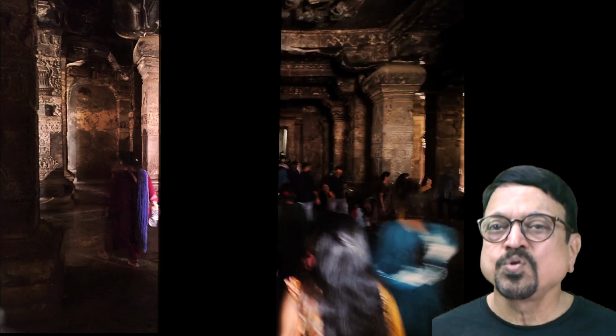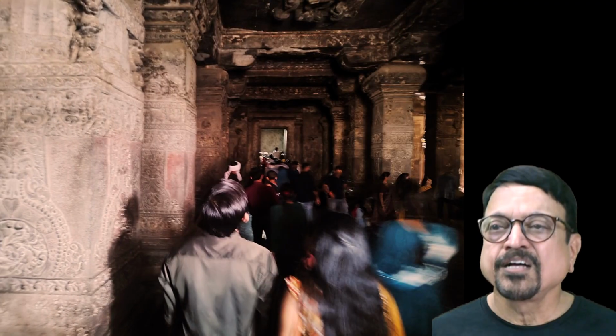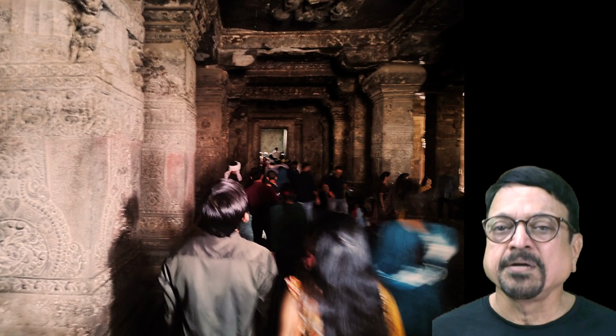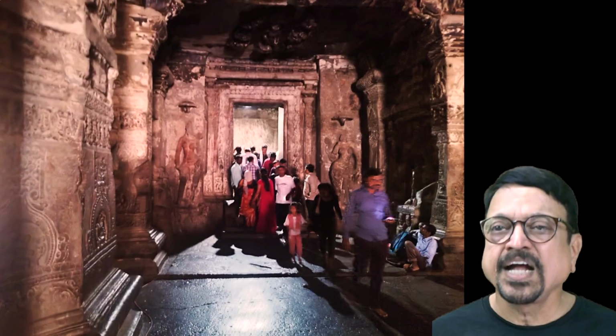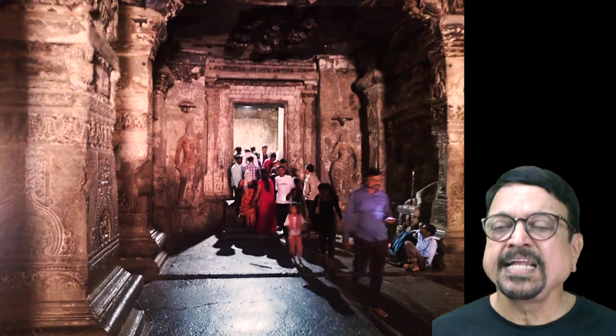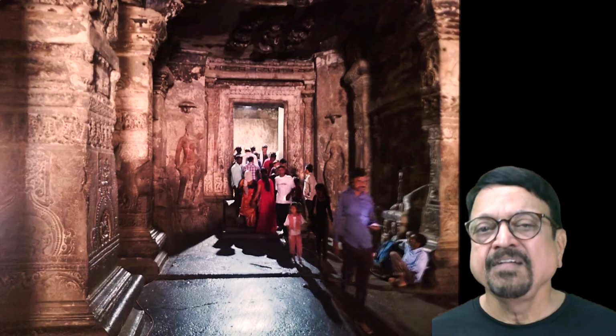We are going slowly towards the Garbhagriha from the Sabha Mandapam. Nandi Mandapam we have already crossed; it was outside. Now this is the main entrance, where you are seeing Dwarapalikas on either side of the door. These are the designs from the pillars.